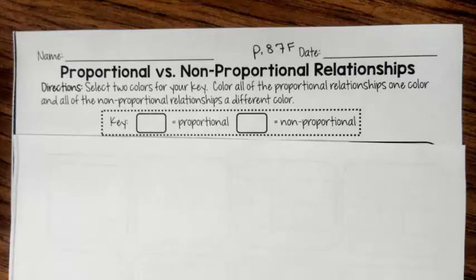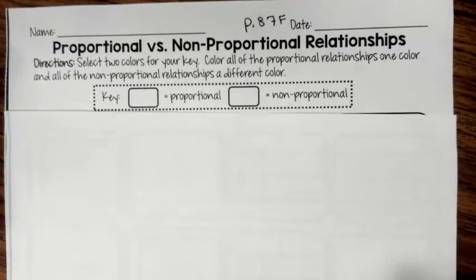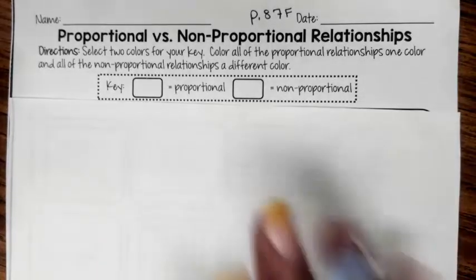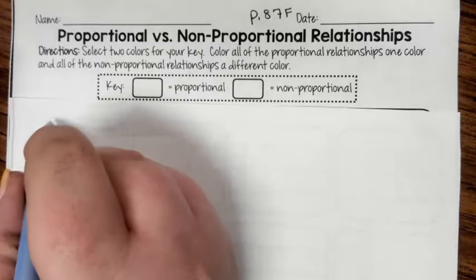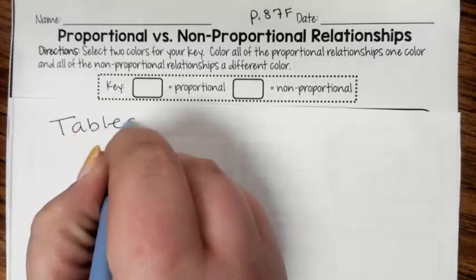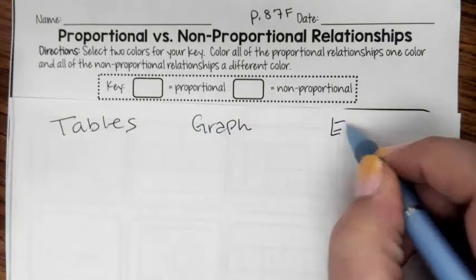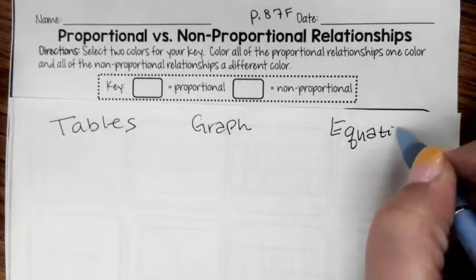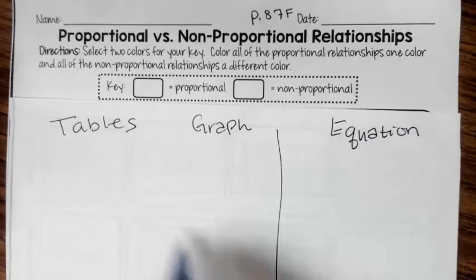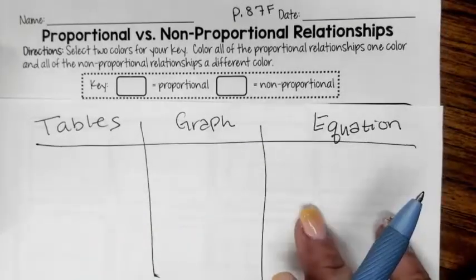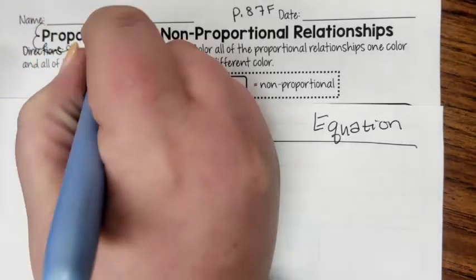In this video, we are going to talk about relationships, and we are going to decide if they are proportional or non-proportional. So, before we get started with that, the three ways that we will see relationships are in tables, on a graph, and in an equation. And I'm going to show you here in each of these three ways how to decide if something is proportional.